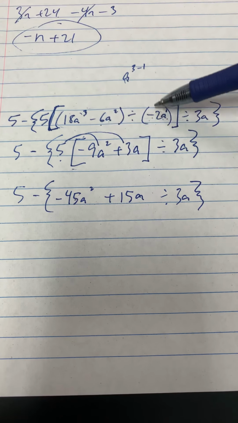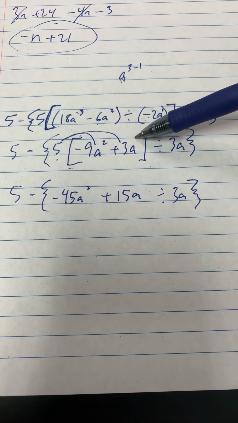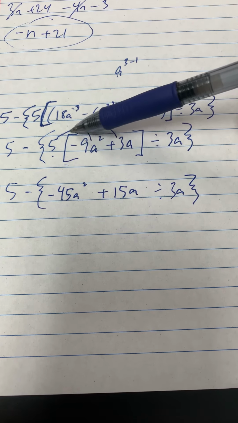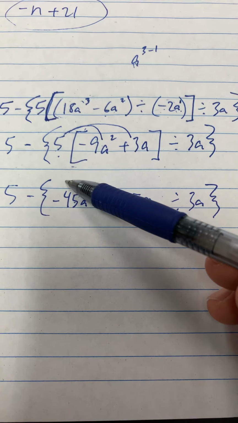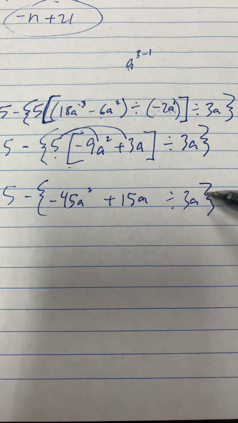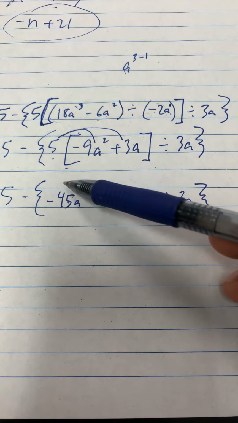We started off by dividing, and we got this. Then we distributed, and by distributing that 5, that's how you remove that grouping symbol right there. If you don't remove the grouping symbol, then you end up taking this divided by 3a and this divided by 3a, because it is seen as one group.